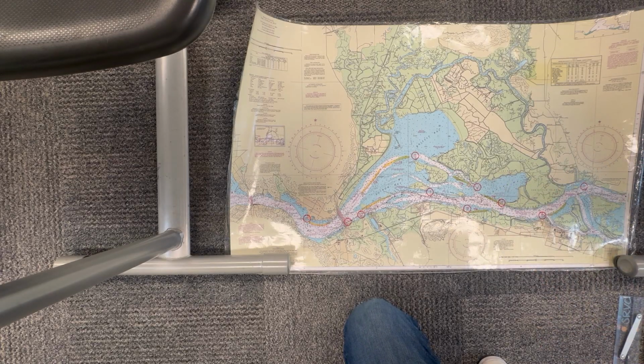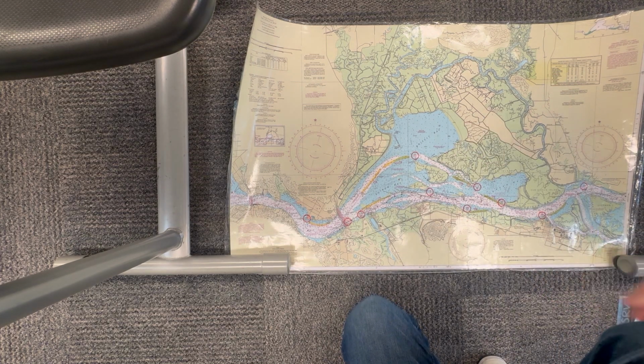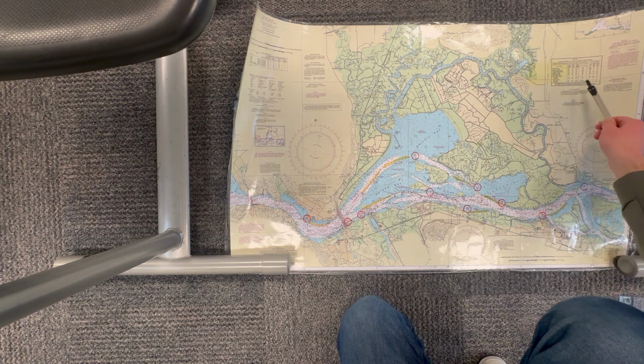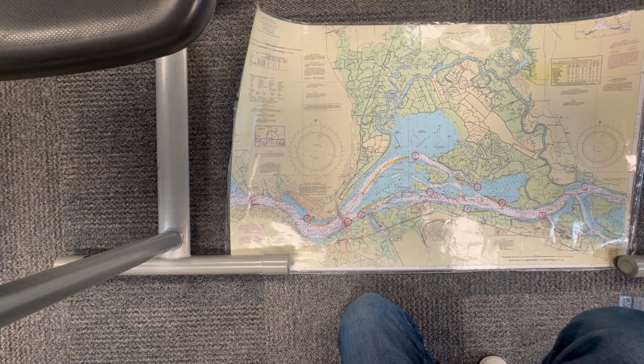Hi class, today we're just going to be walking through how to read points on a map and finding the longitude and latitude of points on the map. A few things before jumping in. Latitude lines are going to be running left to right. They measure how far we are from the equator. Longitude lines are going to be running up and down. They measure how far we are from the prime meridian or anti-meridian.